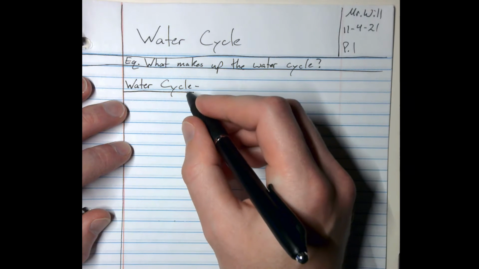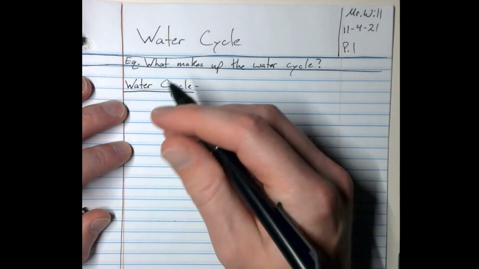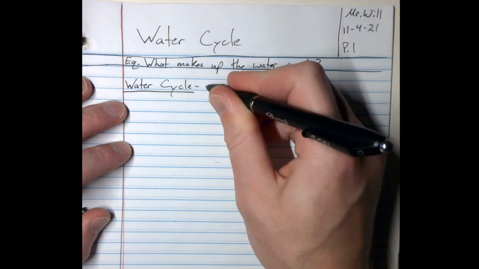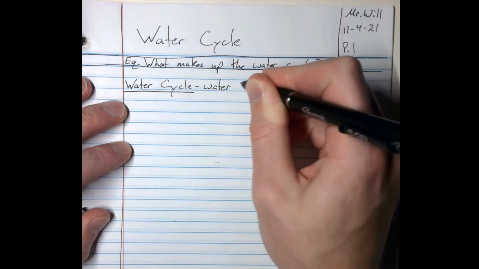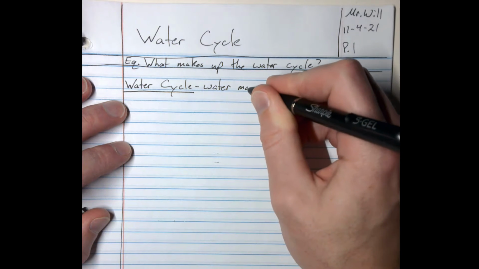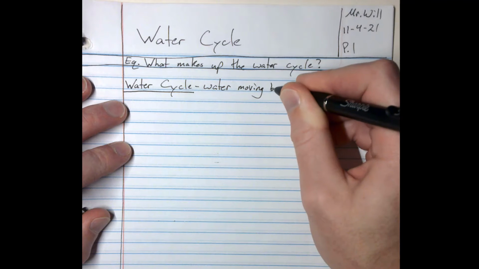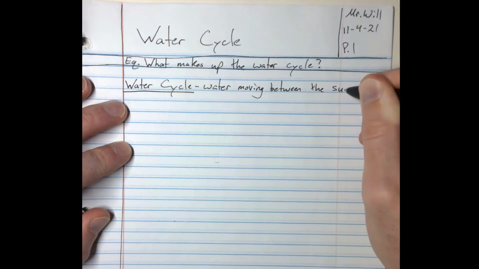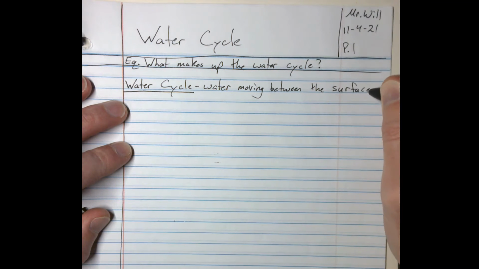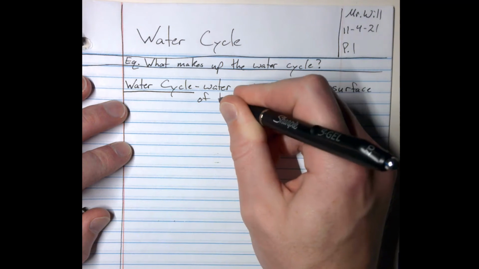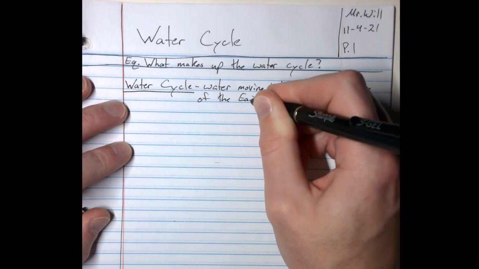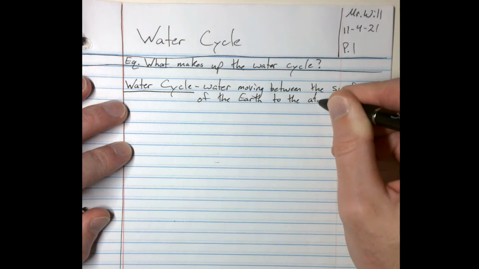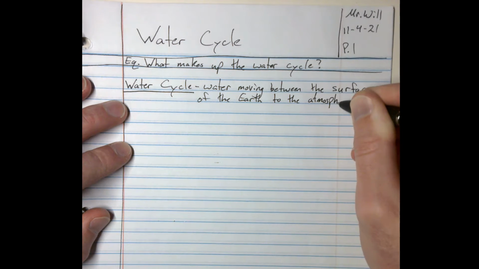So the water cycle is water moving between the surface of the Earth and the atmosphere.